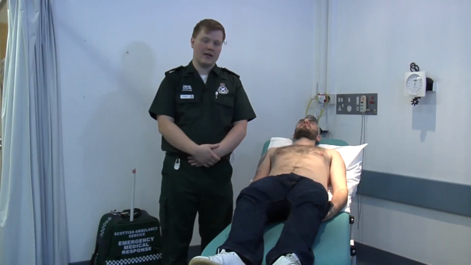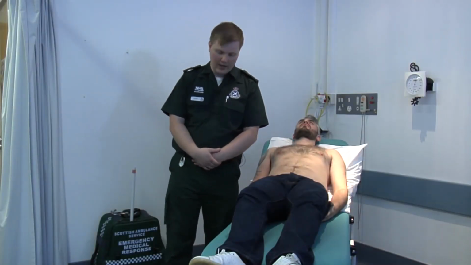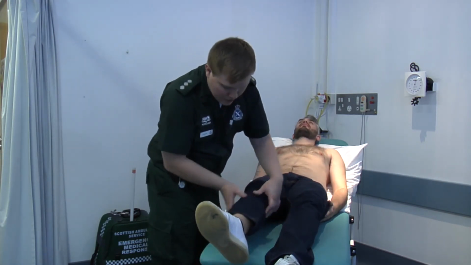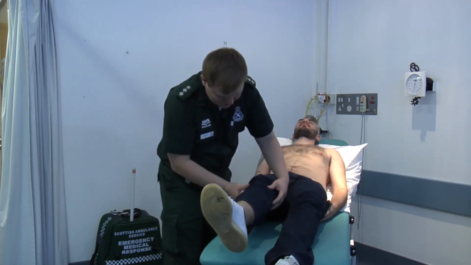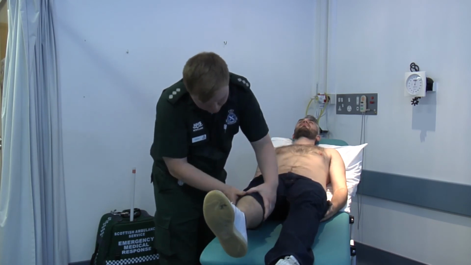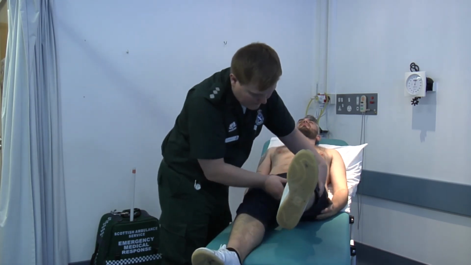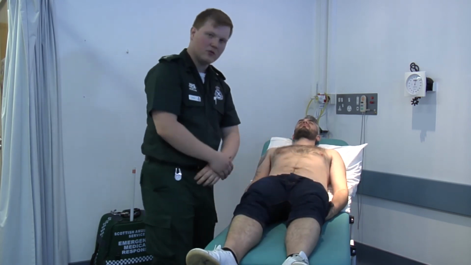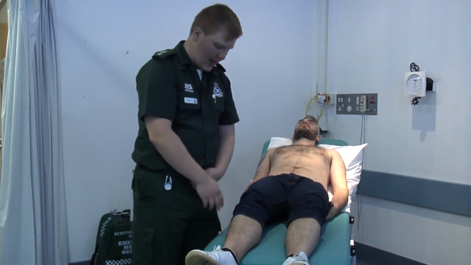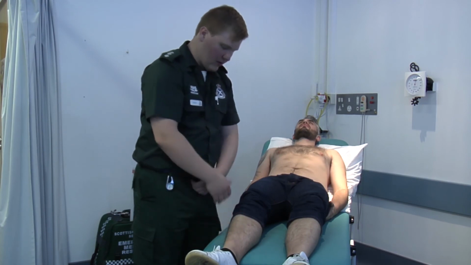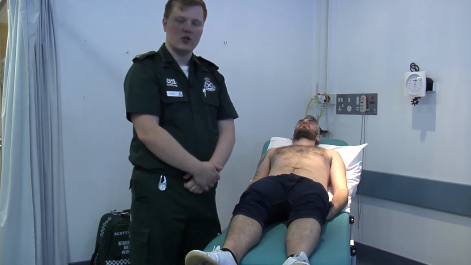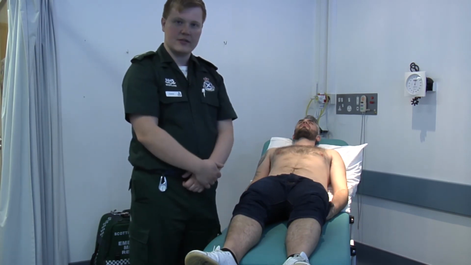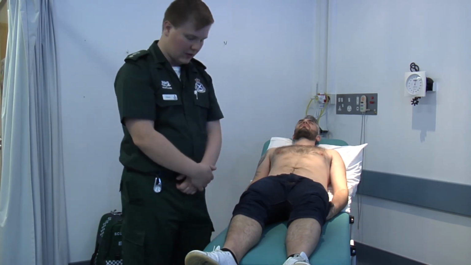Finally, I'm going to assess the patient's lower limbs from a cardiac point of view. Is it okay if I just pull your trousers up slightly? So I'm going to pull up, making sure I'm exposing the calf muscle on both legs. And I'm looking for any general signs of ischemia, any areas where the leg hair looks like it's growing less and there's any open patches. That could suggest that there's been ongoing ischemia in the lower limbs.